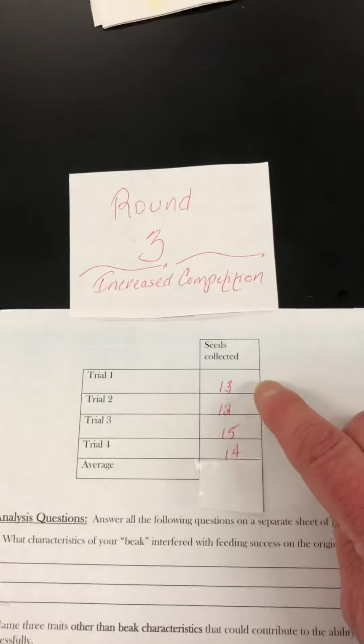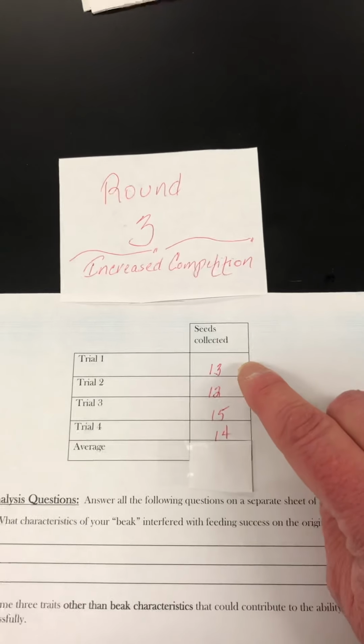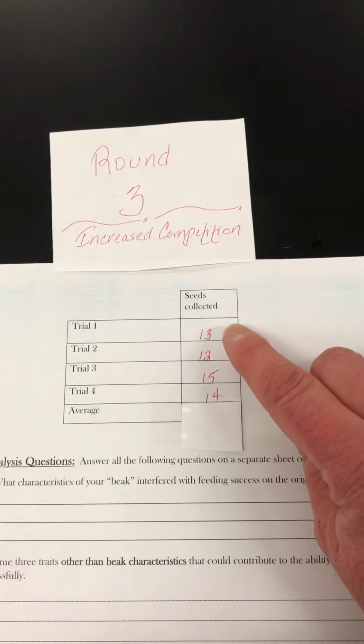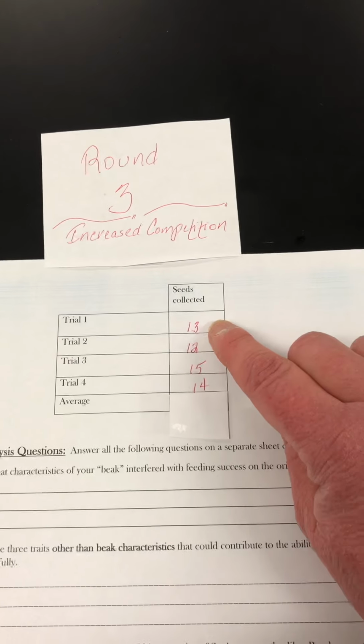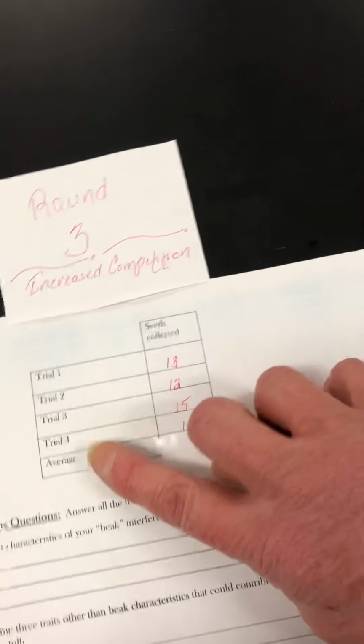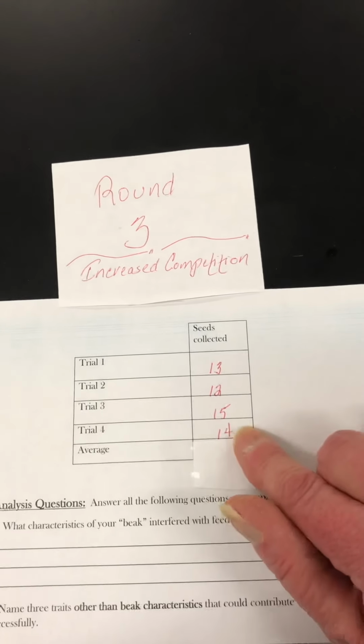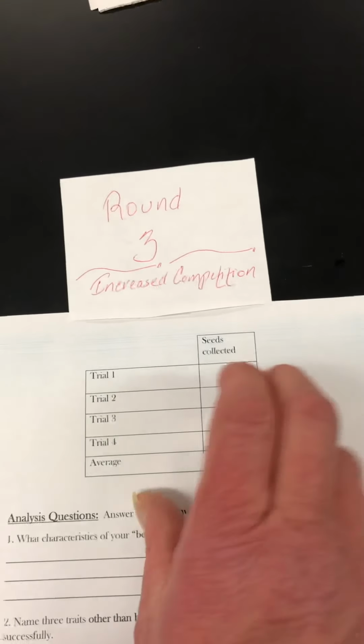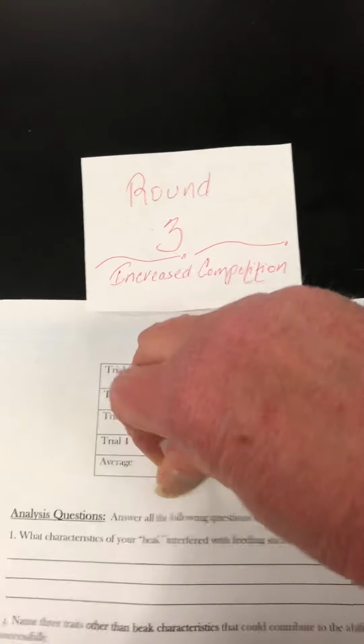So you got to just think about, pretend like there were a bunch of you eating from one plate. These kids got 13, 12, 15, and 14. And again, to get the average, you add these up. Since there's 4, we divide by 4, and it gives you 14.